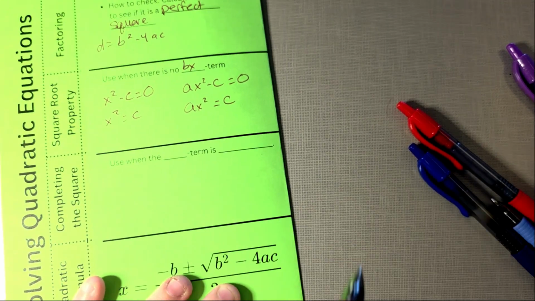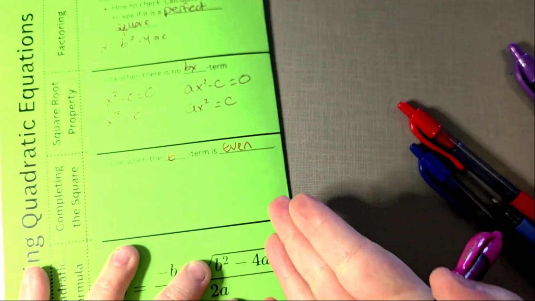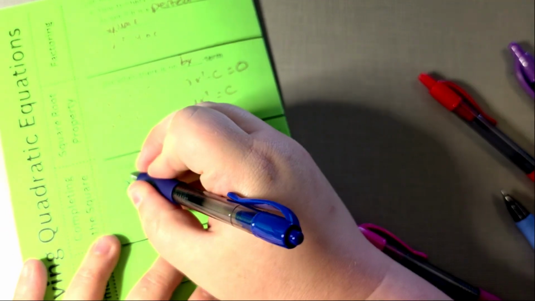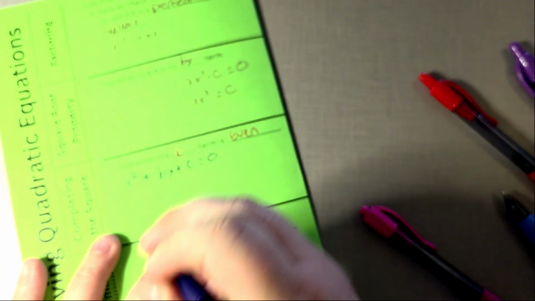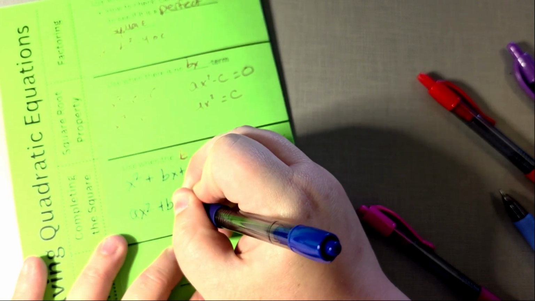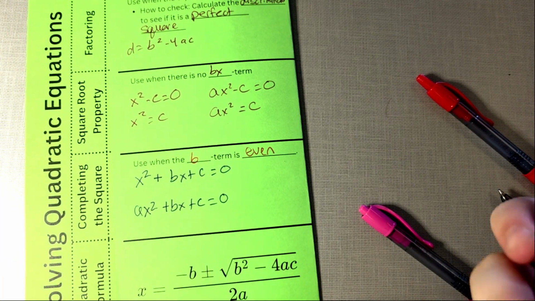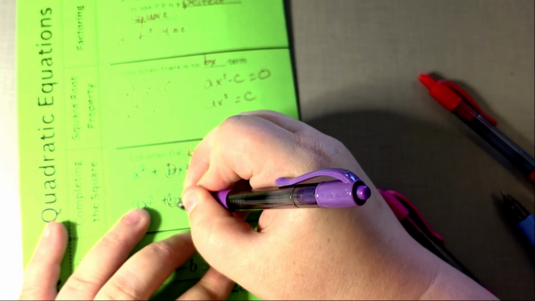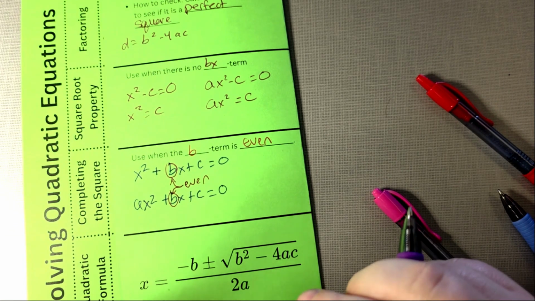Okay. So this method you want to use when your b term is even, which means divisible by 2. So let's say you have a quadratic equation in the form of x squared plus bx plus c equals 0, or maybe ax squared plus bx plus c equals 0, or you solve for an equation to get to this format. This middle term b has to be even. So whatever number is in front of x has to be even.